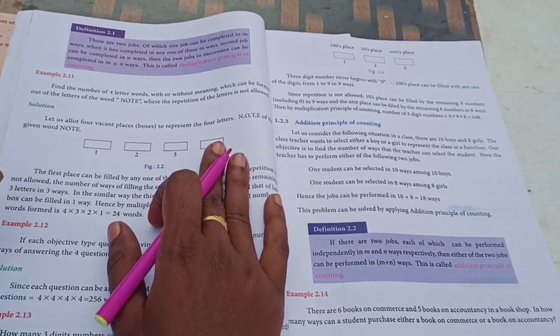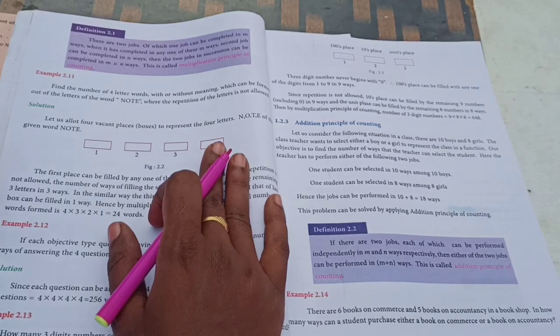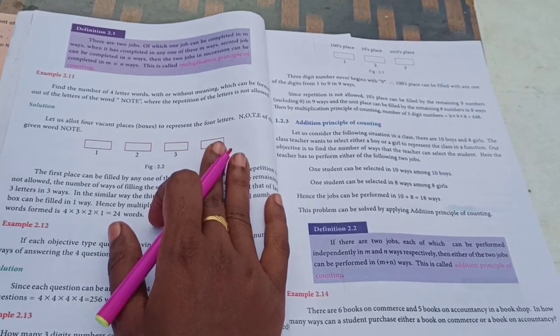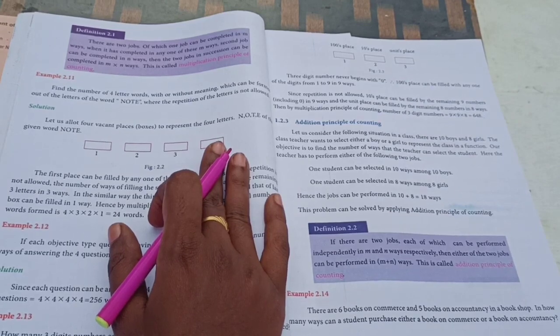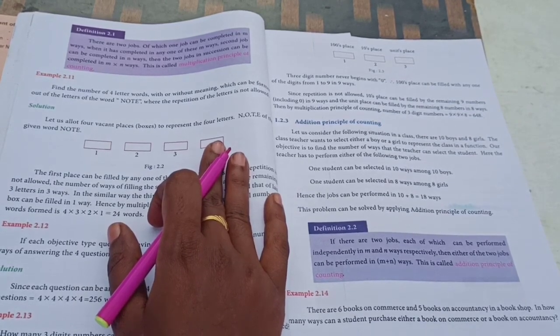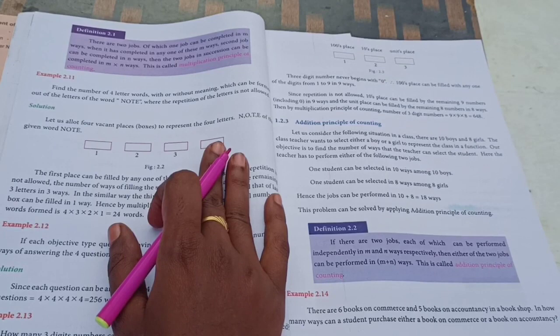So students, listen to the question very carefully. We need to form a 4-letter word by using the letters N-O-T-E. Apart from this, you won't choose any alphabet. We need to use only these 4 letters, and we need to form a 4-letter word. Understand?